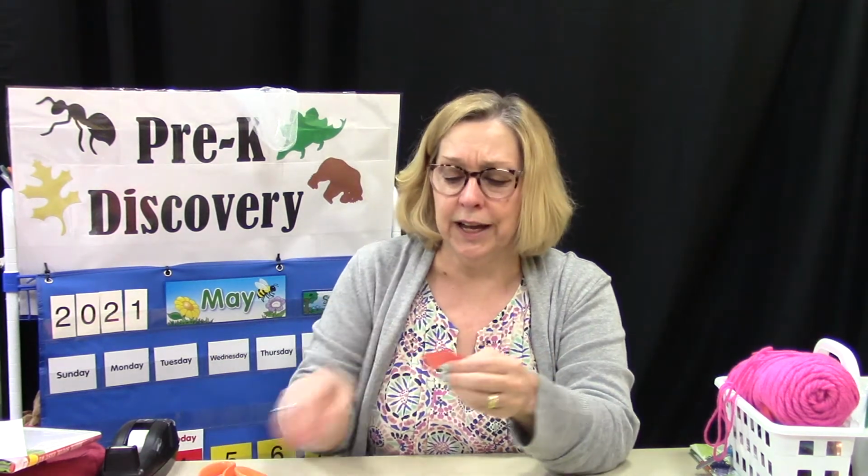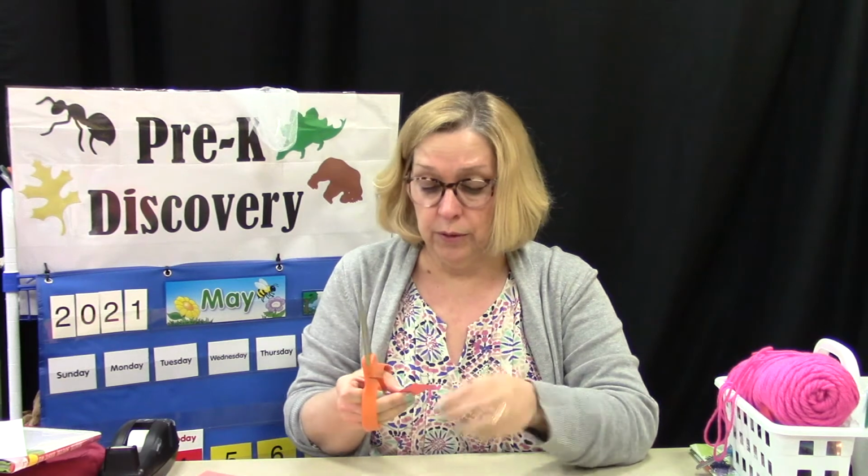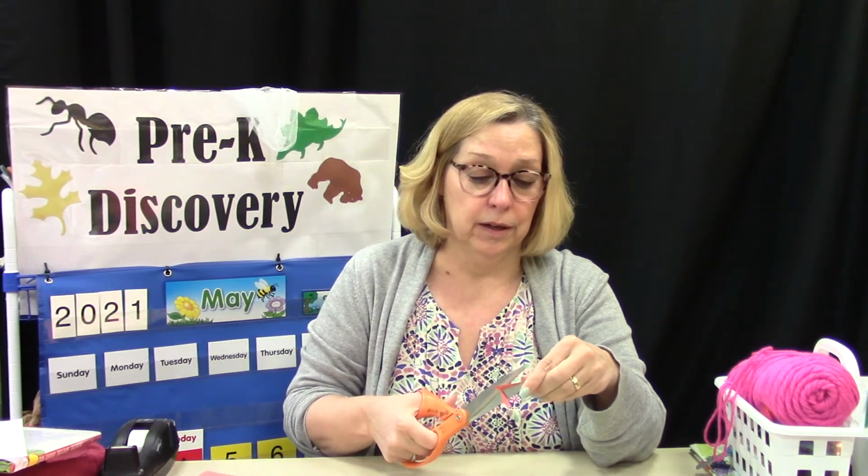So Miss Barb just needs a little piece of it, and she's going to cut out a triangle. And you remember a triangle has three sides, kind of like this. So 1, 2, 3. So we're going to cut out a quick triangle to make a beak.